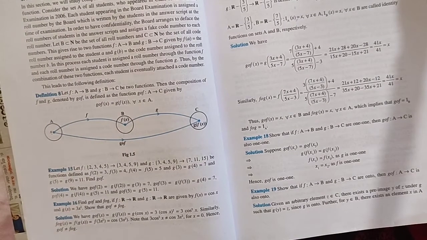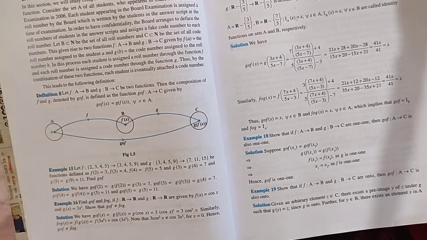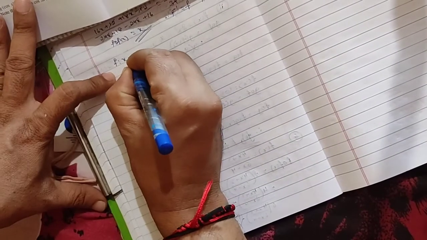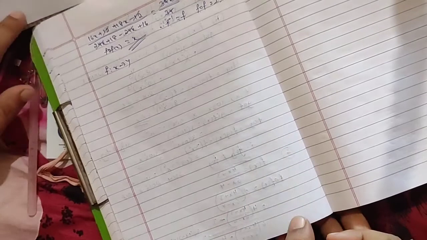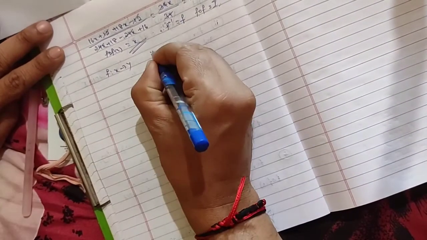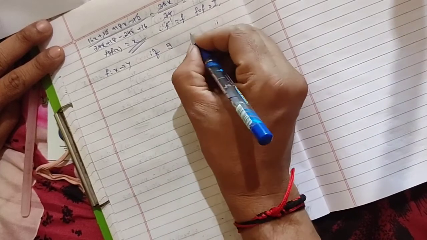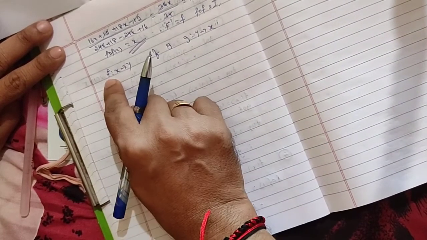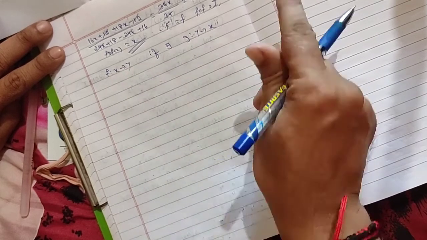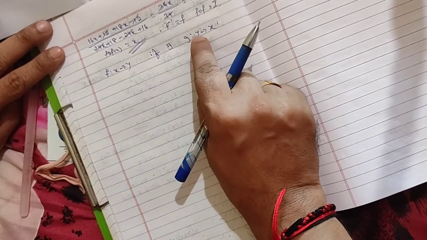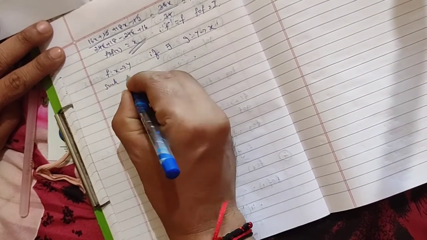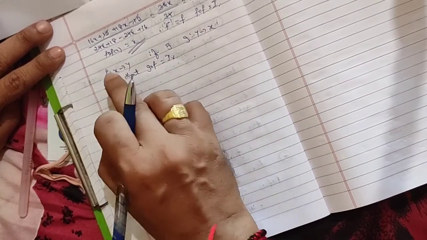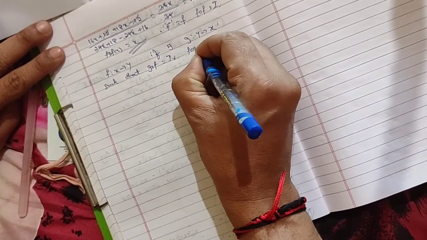So an invertible function is a function f from X to Y defined to be invertible if there exists a function g from Y to X. Okay, f is a function from X to Y, and g is a function from Y to X, such that, very simple, g of f equals Ix, and f of g equals Iy.